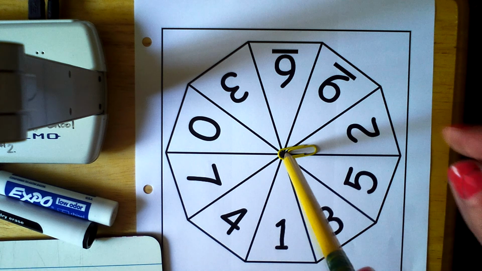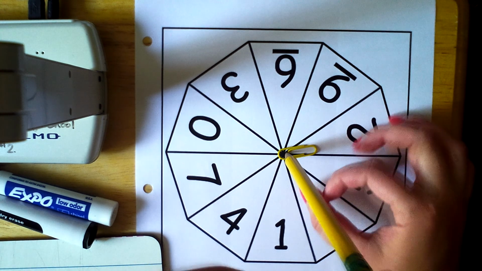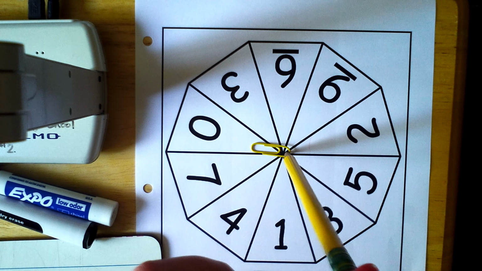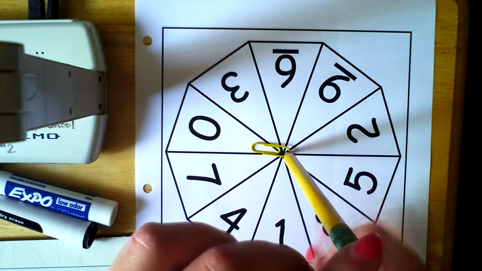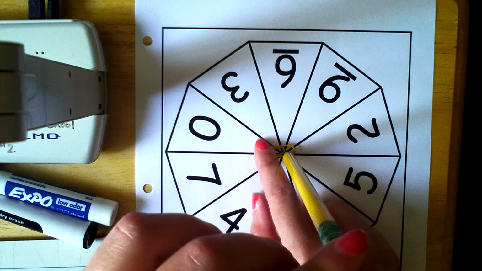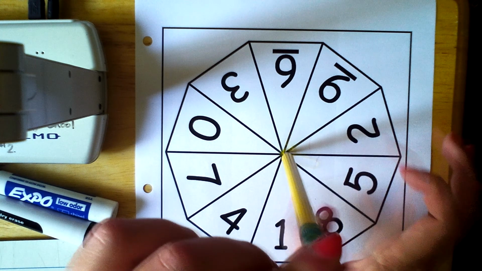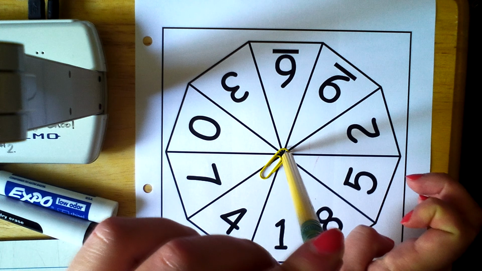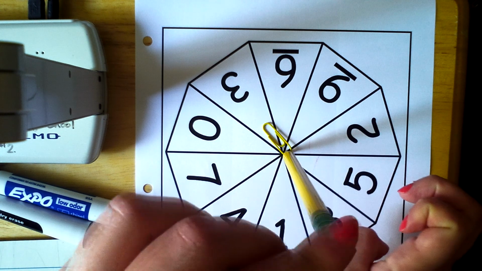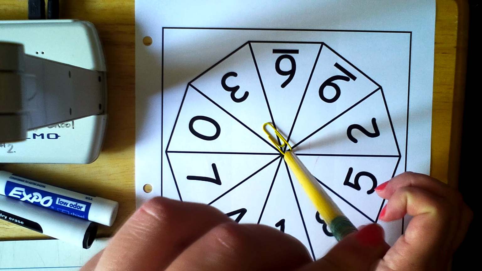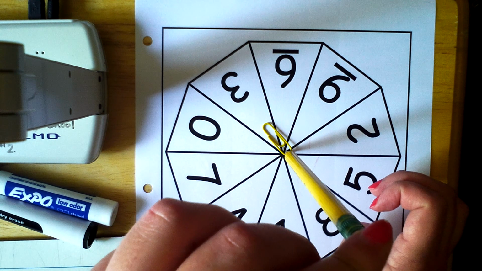And then you're going to take your finger and you're going to flick it. See how I flicked it? Now my paper clip is pointing to 0. Let me try again. So if I start it here and I flick it, now it landed on 4. Let me try again. Flick. Now it landed on 3. So you're going to see where your paper clip lands.